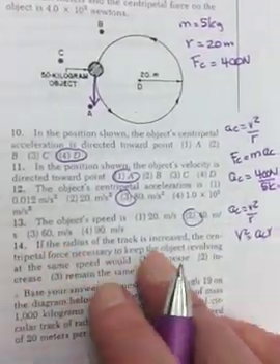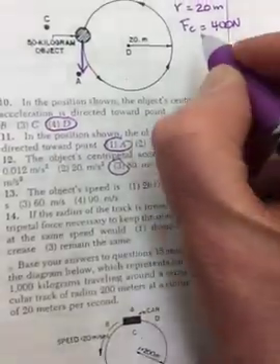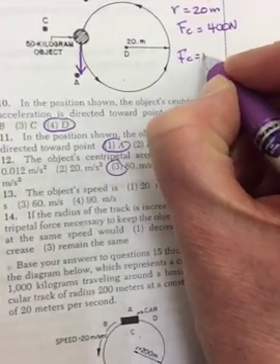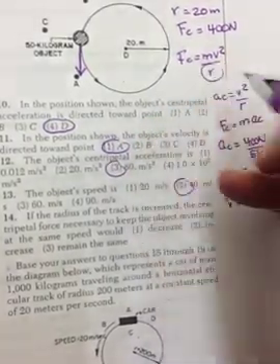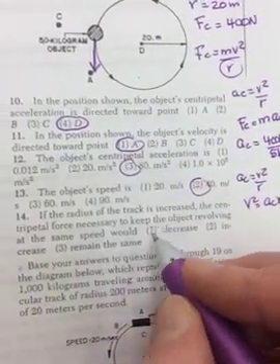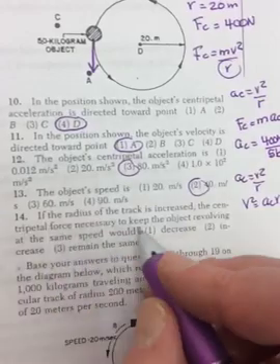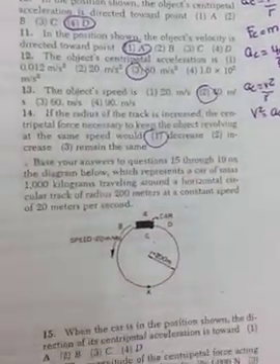If the radius of the track increased, the centripetal force would do what? So remember that Fc is equal to mv squared over r. If you make r bigger and nothing else changes, then the centripetal force necessary to keep the object moving in the circle should decrease. Just needed to make sure I read the rest of the sentence.